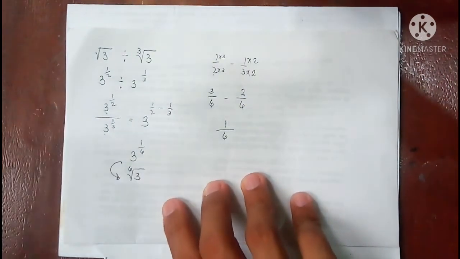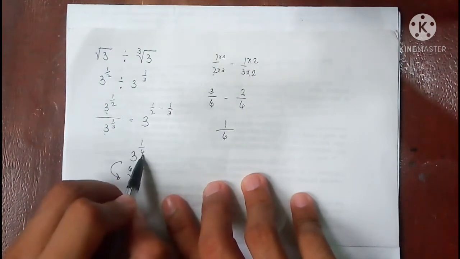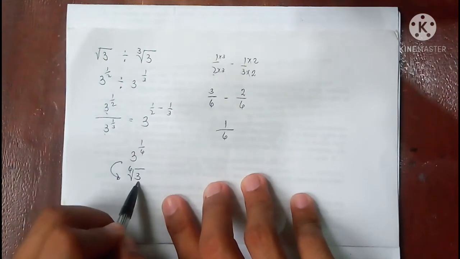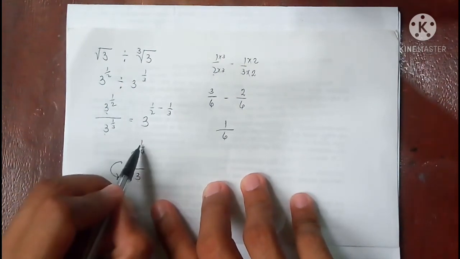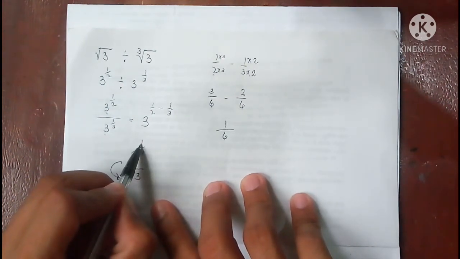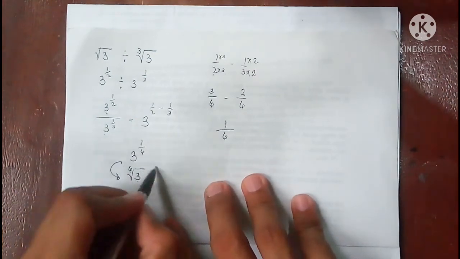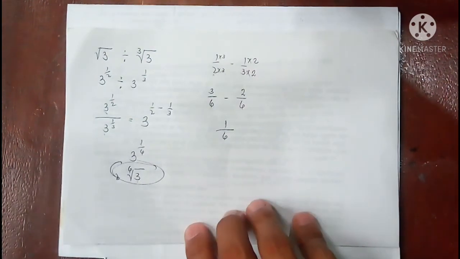Okay. So, itong denominator ng rational exponent natin magiging index. Ang base magiging radicand. Ang 1 na numerator ng rational exponent magiging exponent ng radicand. But since 1 na lang siya, kaya kahit hindi na ilagay. So, ito na ang pinaka-final answer natin.